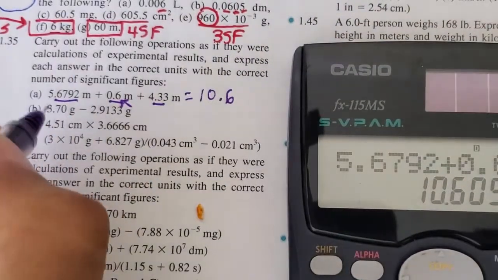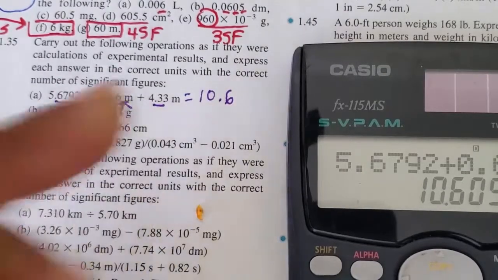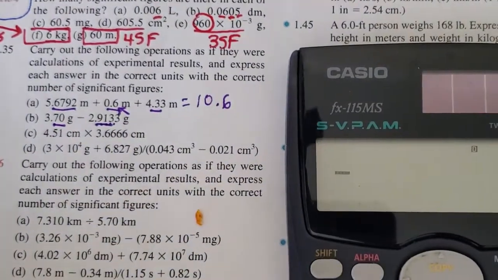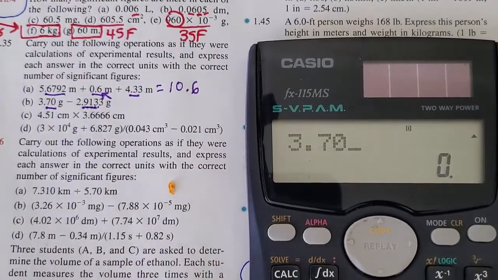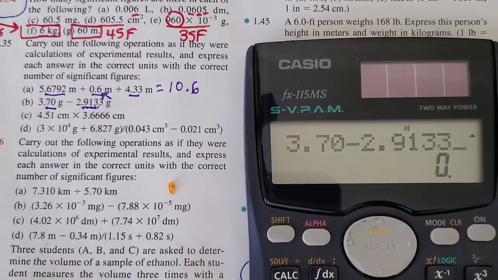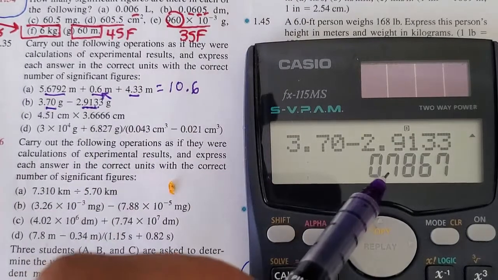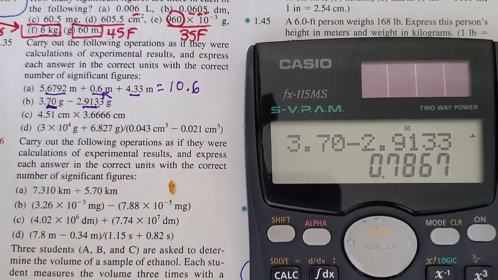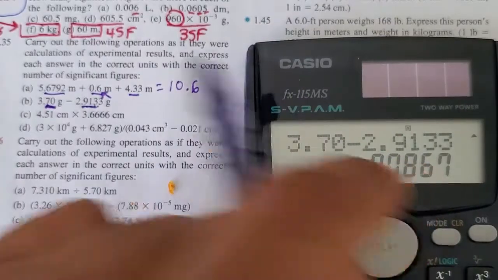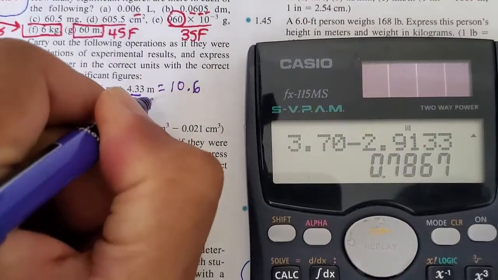Same thing with this one, subtraction. 2 decimal places here, and 4 decimal places here. Your answer here is going to be to 2 decimal places because that's the weakest link. Let's go ahead and do that on our calculator. 3.70 minus 2.9133 is 0.7867. I'm going to round this up to 0.79. Remember, our weakest link is 2 decimal places. Since that third digit in the decimal is a 6, I'm going to round it up to 0.79.